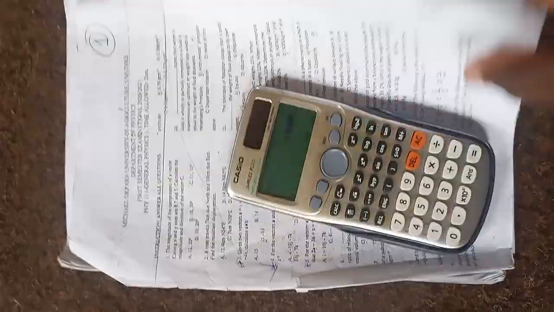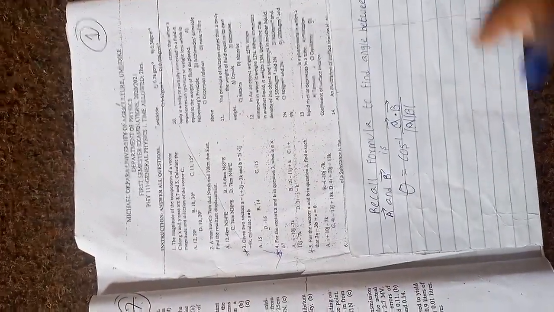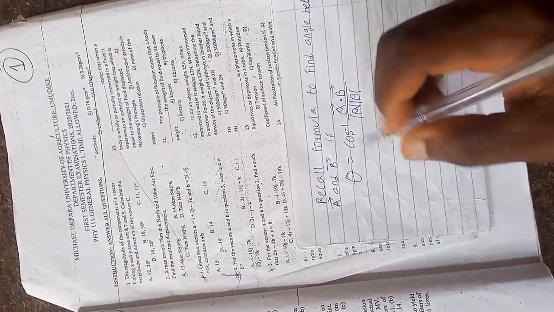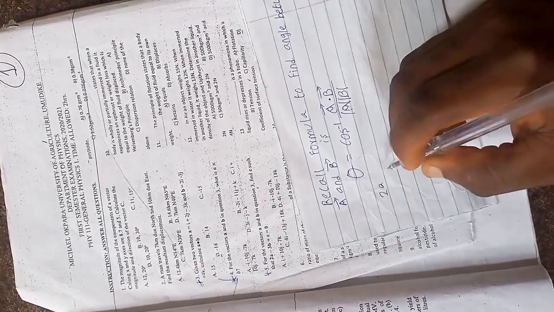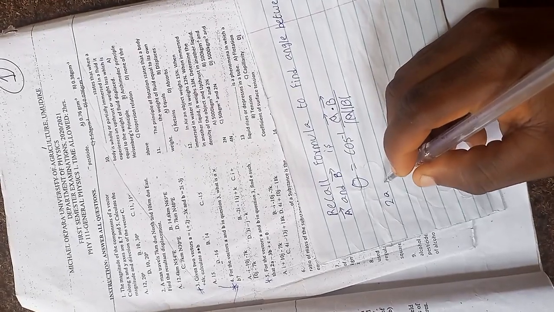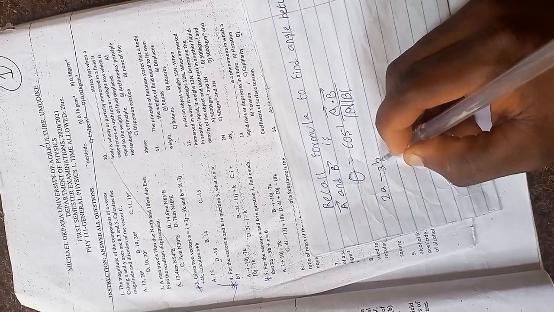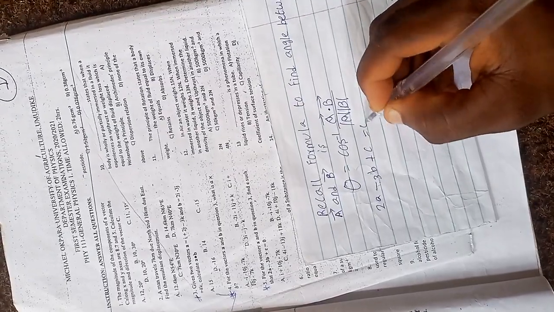Okay, let me just get a piece of paper. We have to do what? We have to make c the subject of the formula. Then we should just take down this simple thing, which is the question: 2a minus 3b plus c equals to 0.